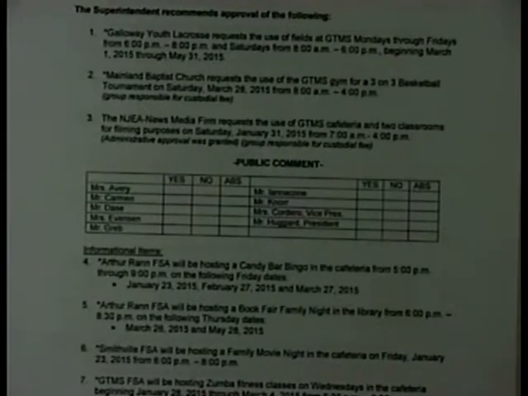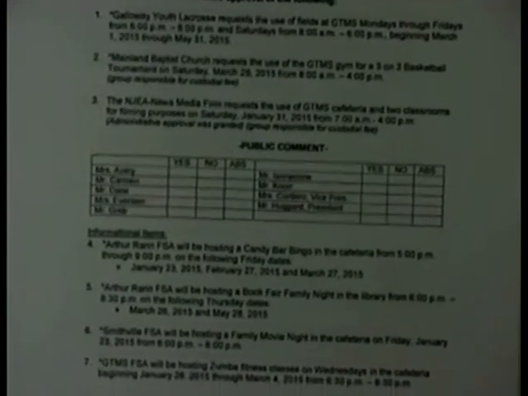Item 3 is the NJEA News Media Firm requests the use of the GTMS cafeteria and 2 classrooms for filming purposes on January 31st from 7 a.m. to 4 p.m. And any items that needed to start prior to this meeting, especially with the other meeting being canceled, administrative approval was granted. Can I have approval to approve resolutions 1 through 3 inclusive under community use of school facilities, please? So moved. Second. Thank you.